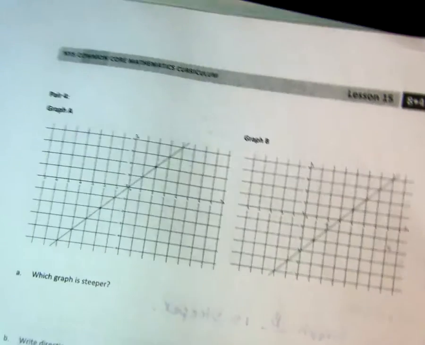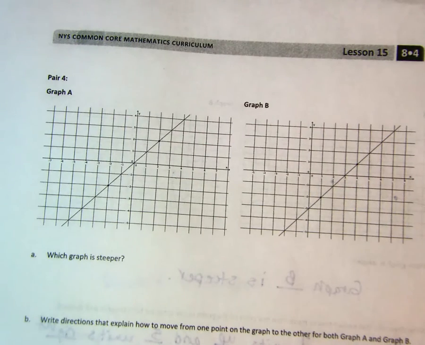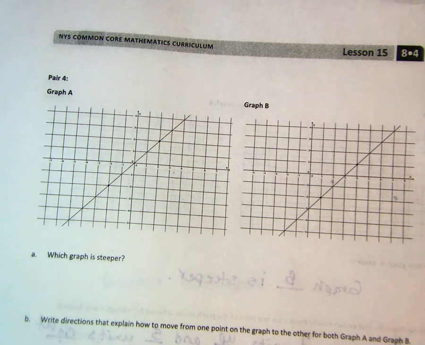Pair number 4. Which graph is steeper, graph A or graph B? I kind of can't tell. They look about the same steepness.